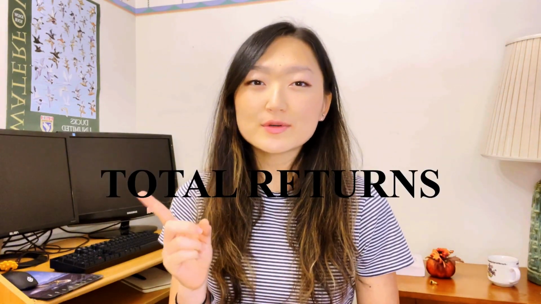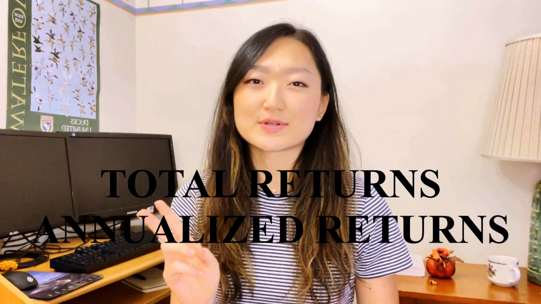Return metrics are used to calculate how much your investment grew from the day you first put that money in to what your value is worth now or when you have sold that investment. There are two key concepts here. One is the total return and two is the annualized return.